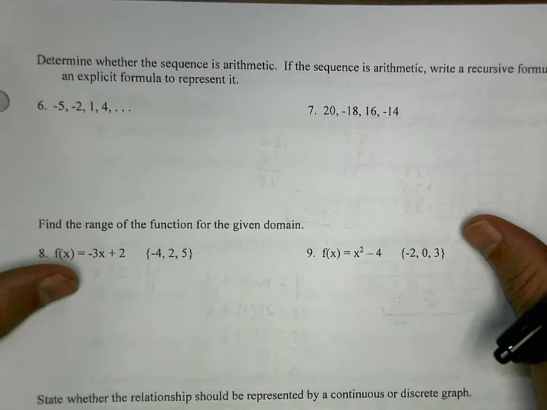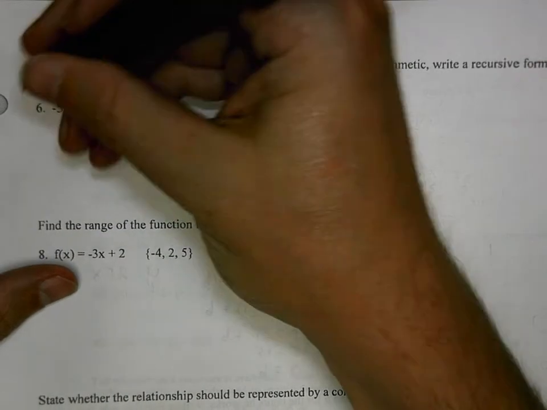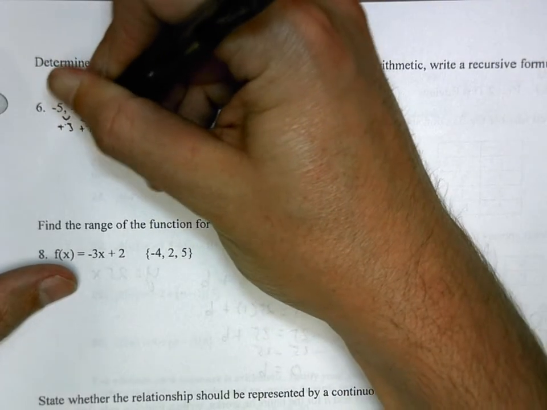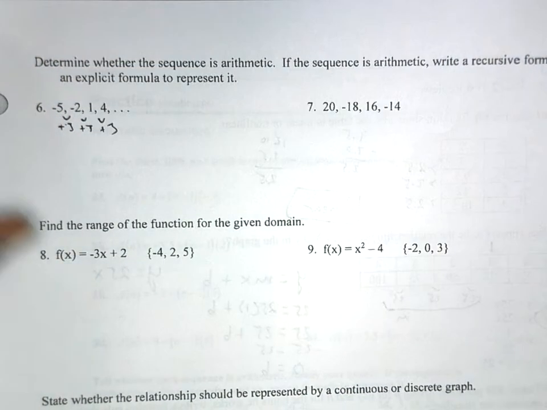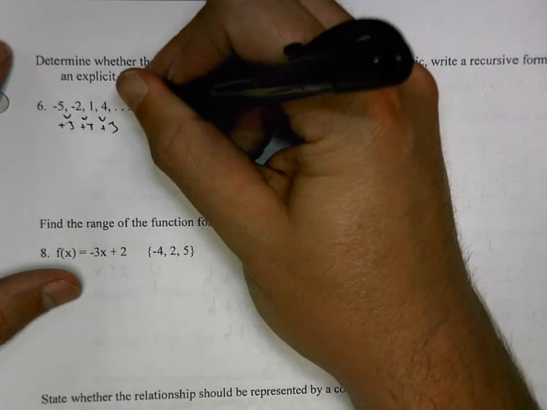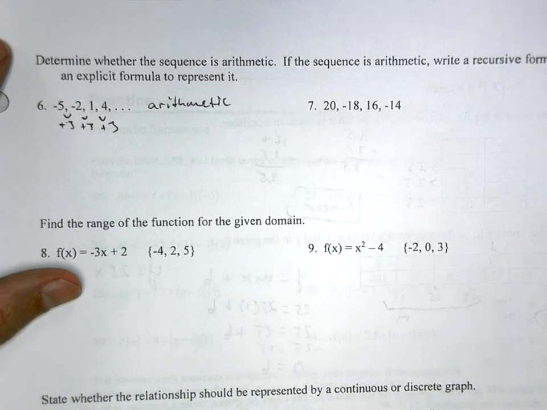Okay, number 6. Determine if it's arithmetic and write an explicit formula to represent it. So this is plus 3, plus 3. These numbers are going up by 3. So that means it is arithmetic. And if it's arithmetic, we have to do the formulas.